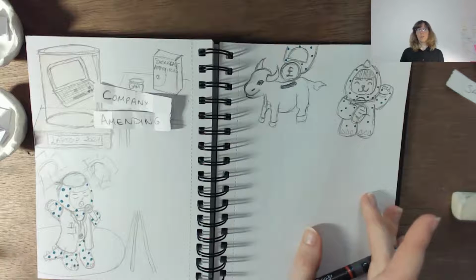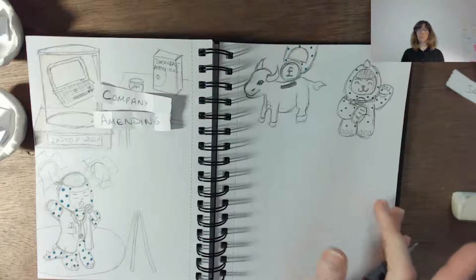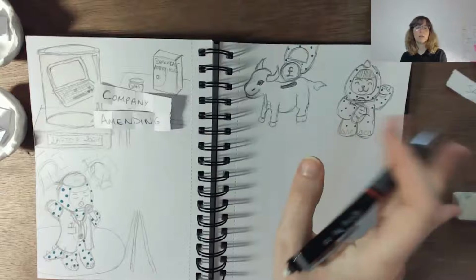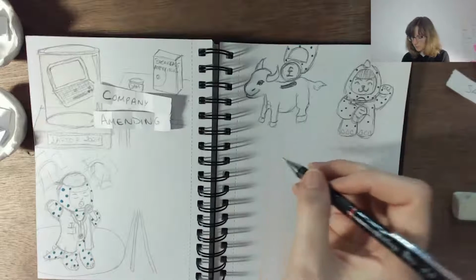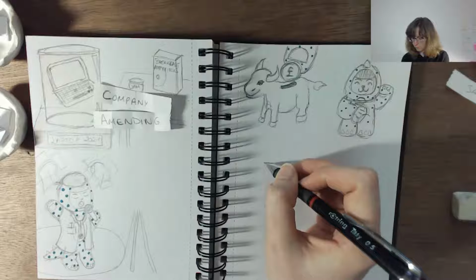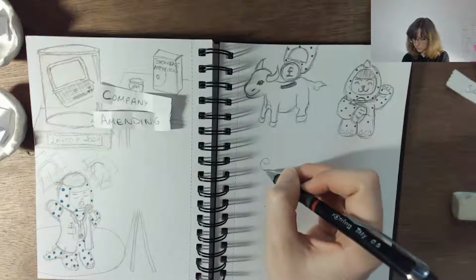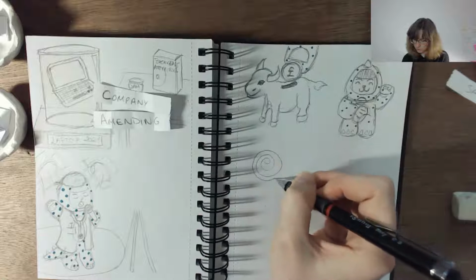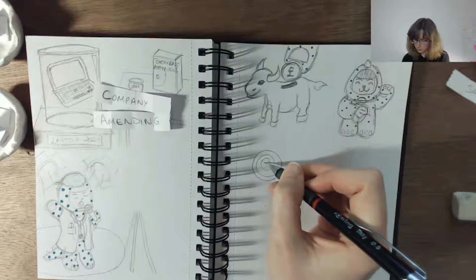So, okay, a lollipop came up to my mind. So I'm just going to start doodling kind of a lollipop, and then we'll see how it goes. Yeah. So we have, for example, this lollipop that is already wonky. Good.